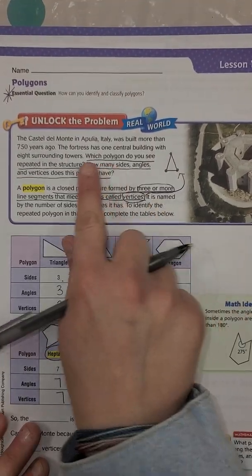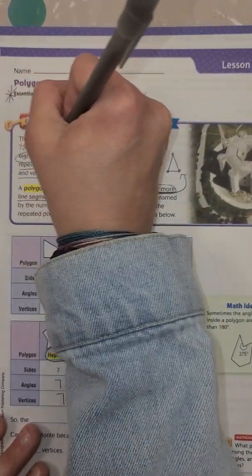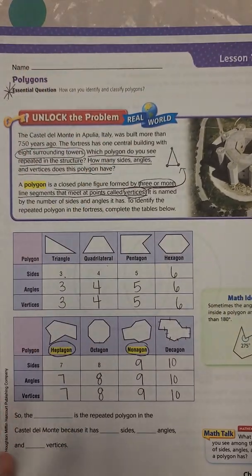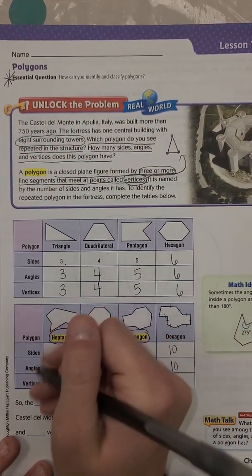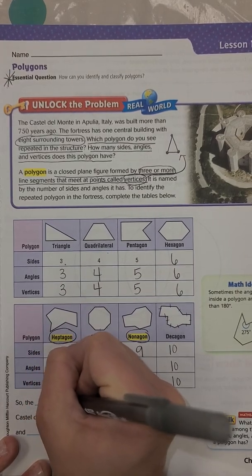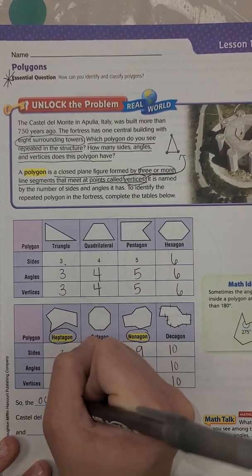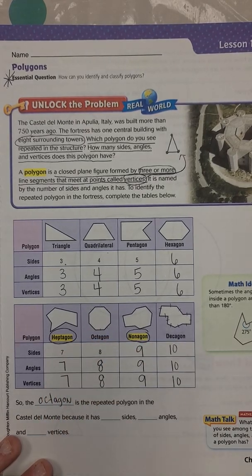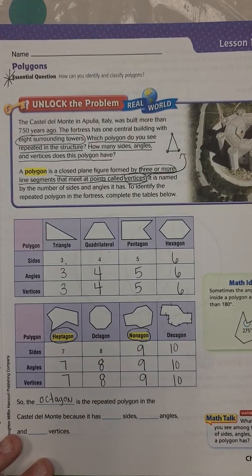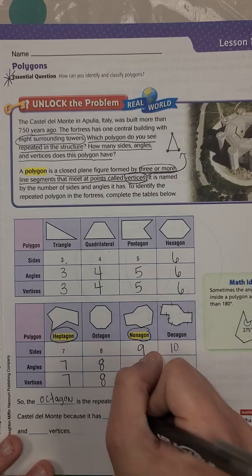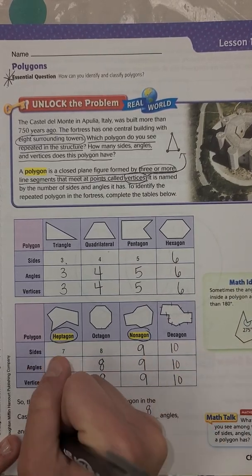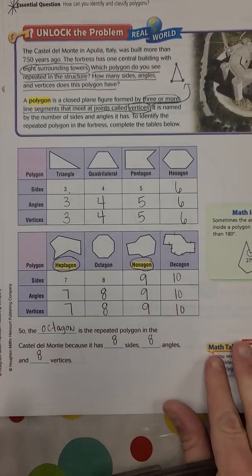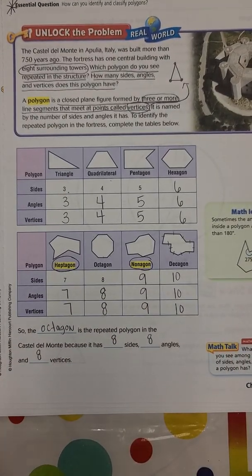So let's go back up to the top. It says it has one central building with 8 surrounding towers. So we know that it would be an octagon. Octagon is the repeated polygon in the Castel del Monte because it has 8 sides, 8 angles, and 8 vertices. All right, so most of this is probably not new. There's a couple new pieces of information that you're learning today, but hopefully having that background knowledge on shapes makes it a little bit easier.